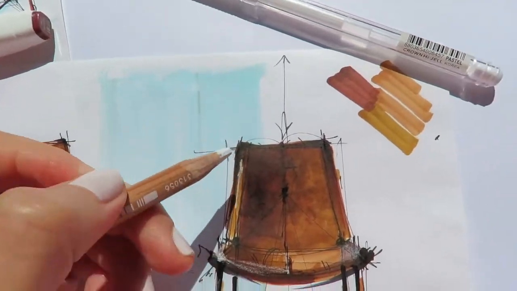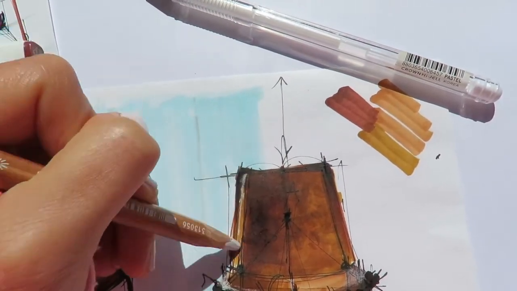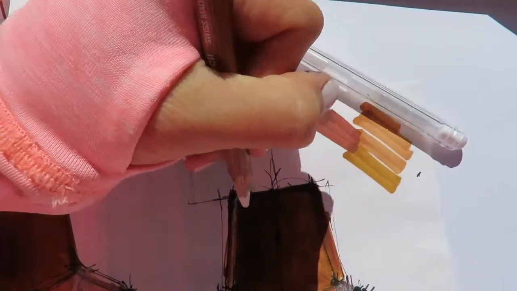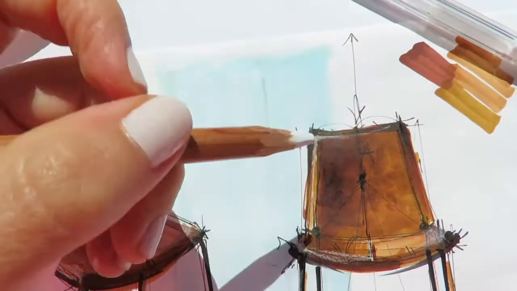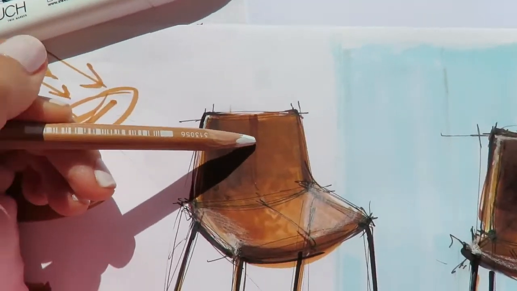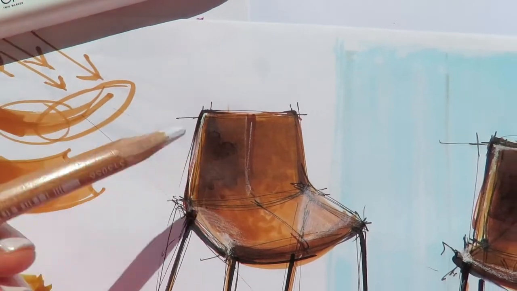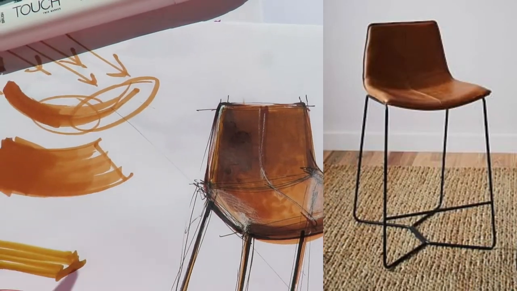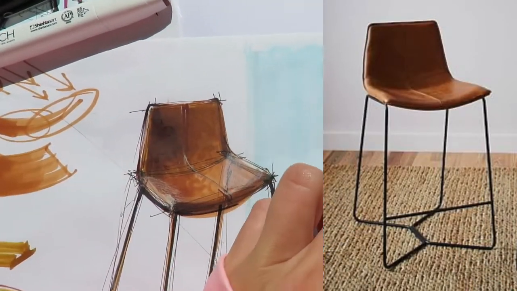Alright, you guys, we are almost done. Our final touches will be with white pastel pencil. I'm using here this brand which is called Caran d'Ache. I think it's a Swiss brand of pastel pencil. So I'm adding this central seam. You can see it on the reference photo.